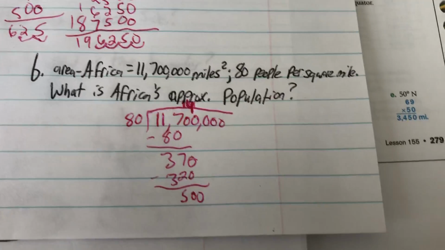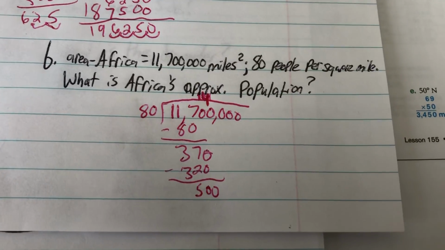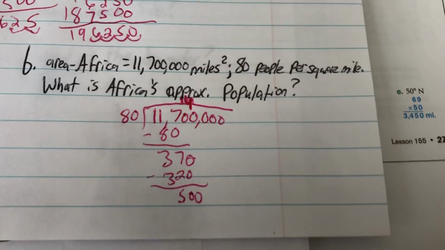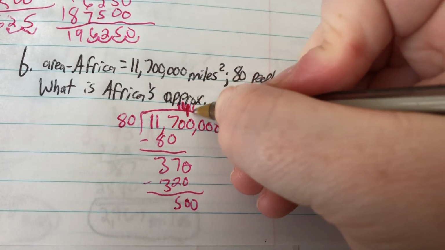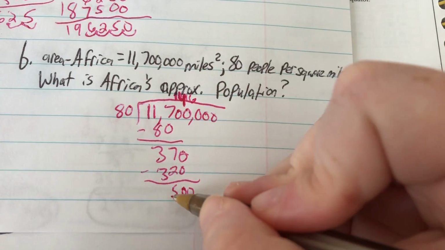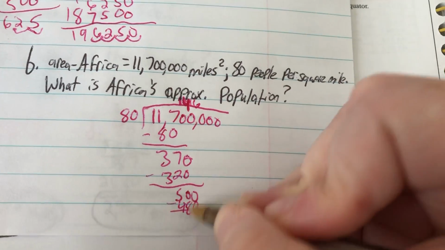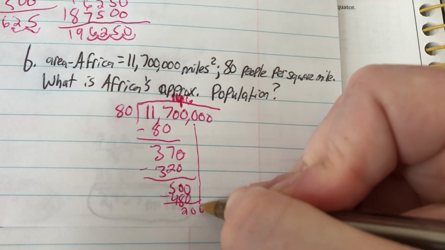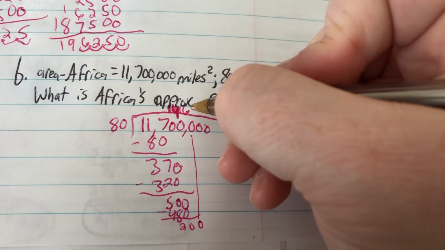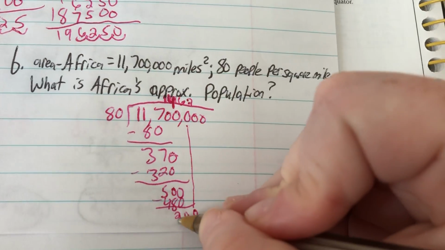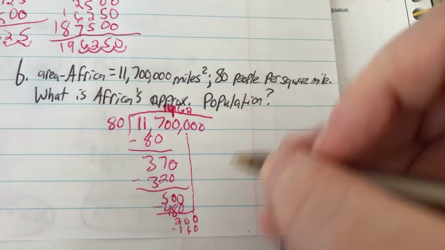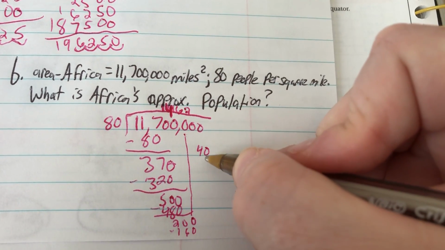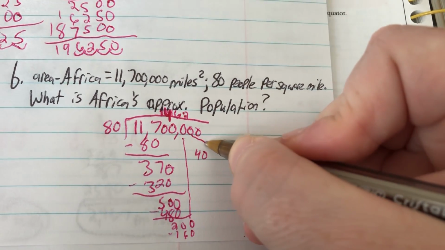80 into 500. Well, if I use the same strategy as before, I'm trying to get to 500. I know that 8 times 6 is 48. So 6 times 80 would be 480. Subtract, you get 20. Bring down this 0. 80 into 200 would be twice, would be 160. If you subtract, I'm going to have to move this over here because I'm running out of room. Be 40. Then bring over this 0.